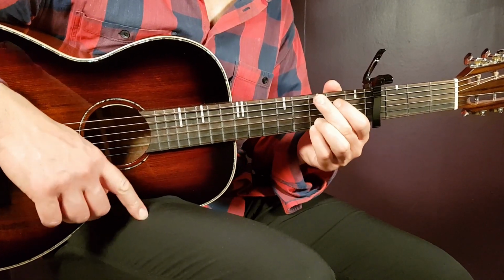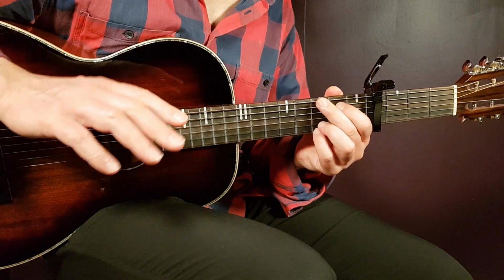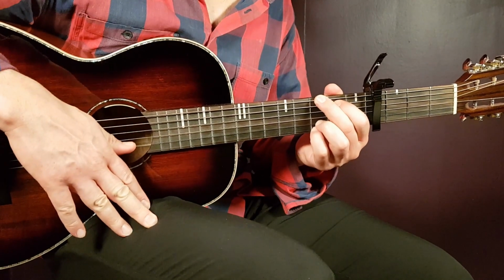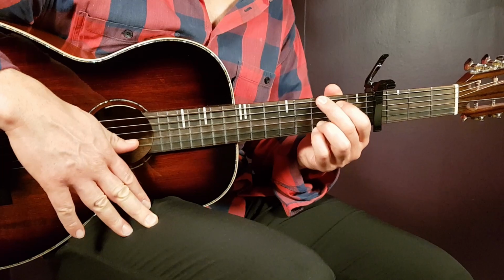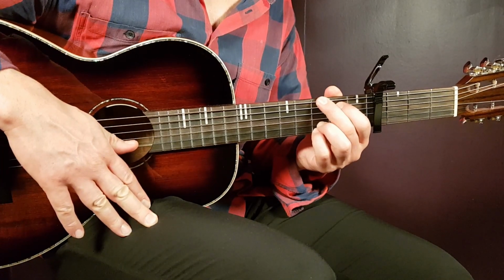So I played 2 rounds for you here just to illustrate that it both starts and ends on the G. And 2 rounds, that's what you're going to play for the verses. G, A minor, C, and G.